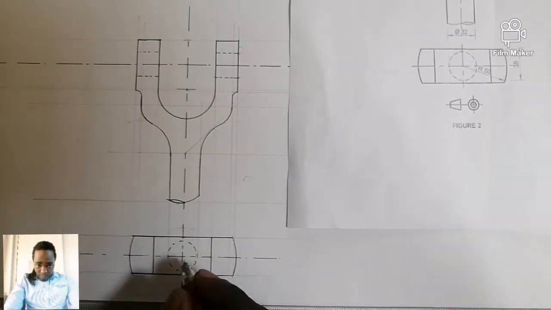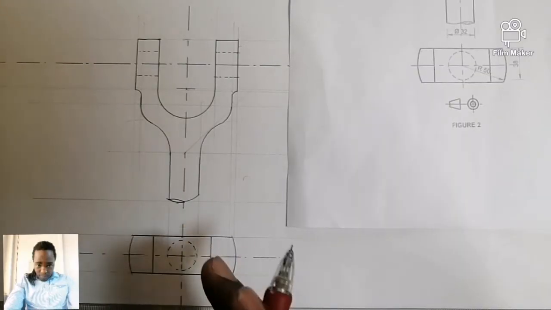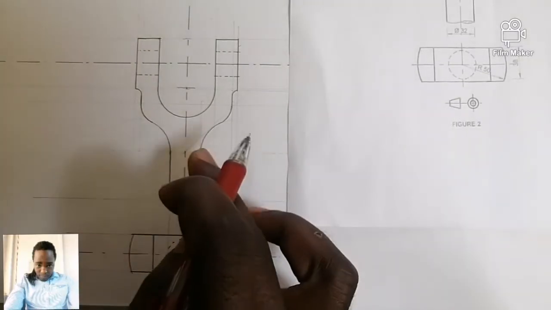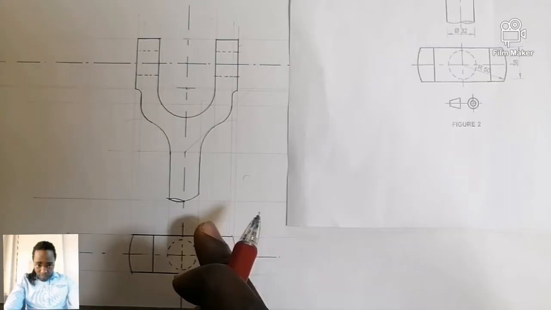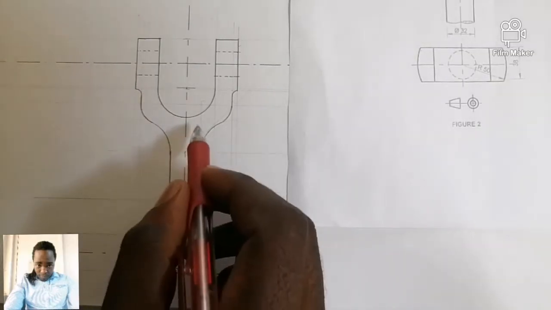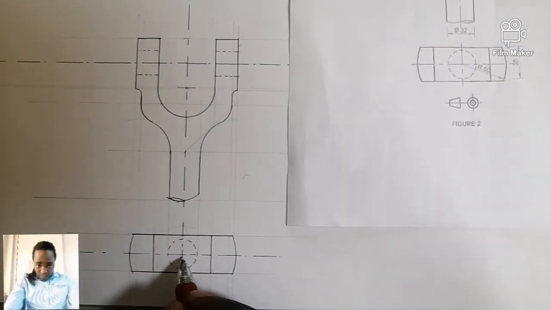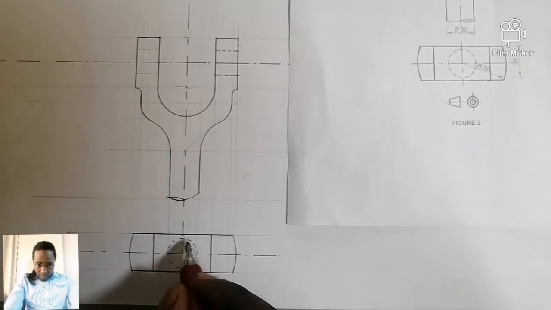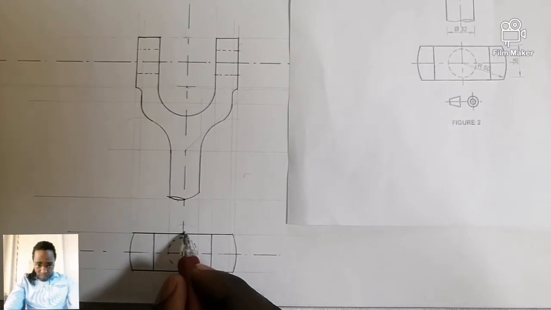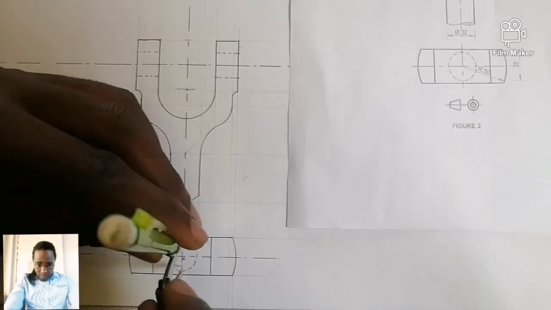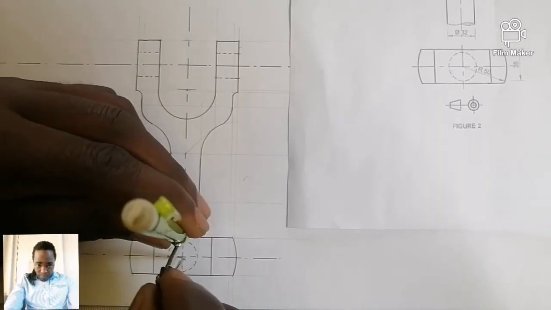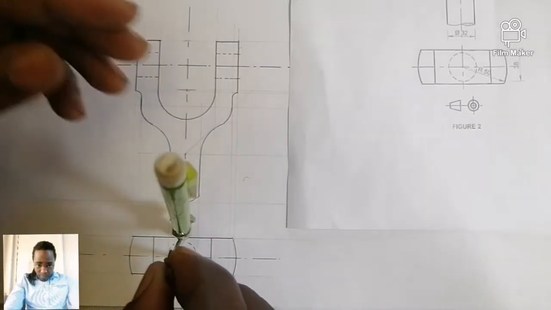Alright, I can decide to name right from, remember we are going to use our top view to get the line of penetration that they're talking about. So this is R, A, this is point A. To get B, place your compass at point R, further extend it to A, isn't it?